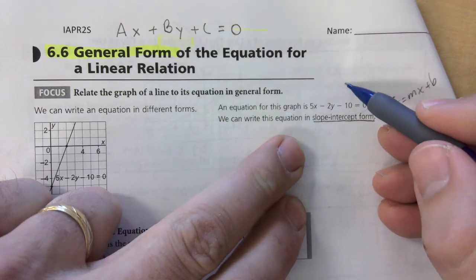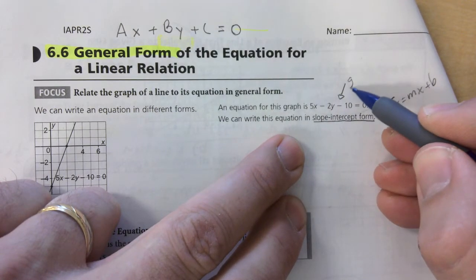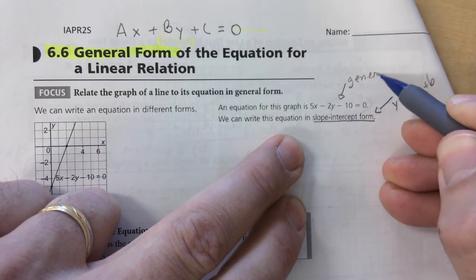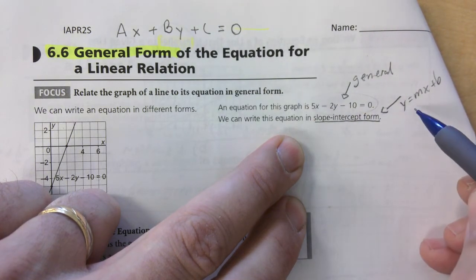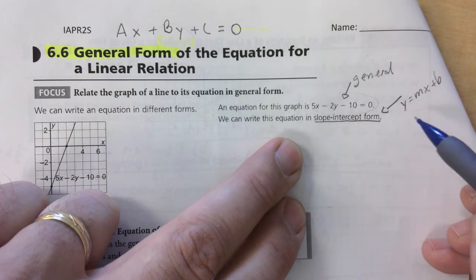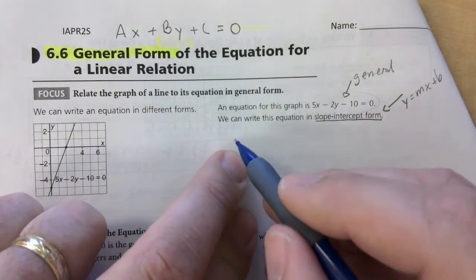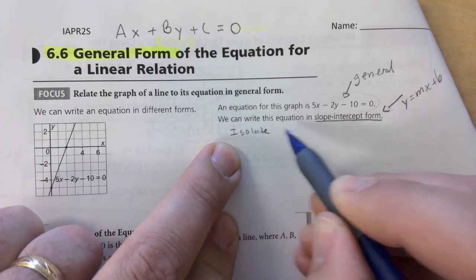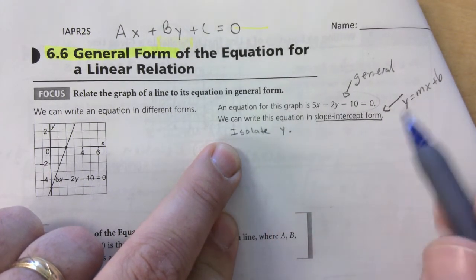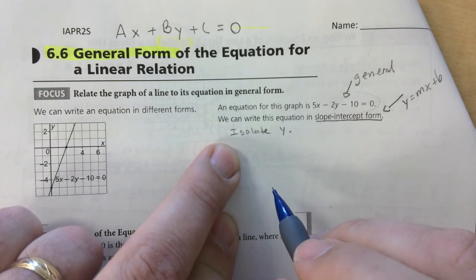You should recognize that this is in general form, right? So from general to slope-intercept, that's what we're after. So basically, isolate y. Solve for y, isolate y, same thing.